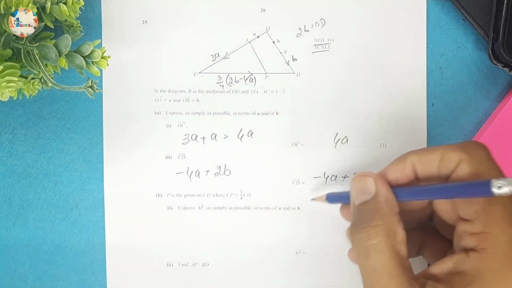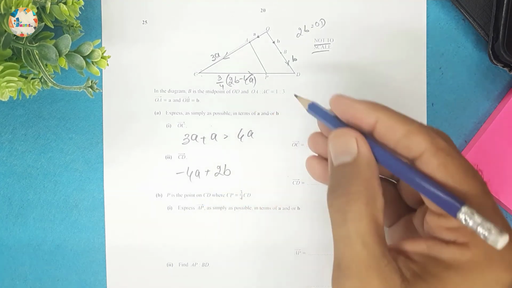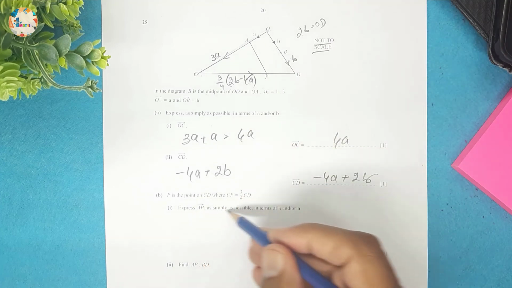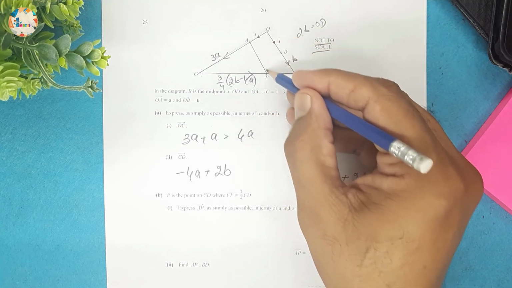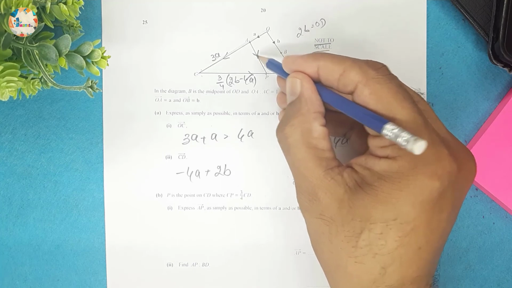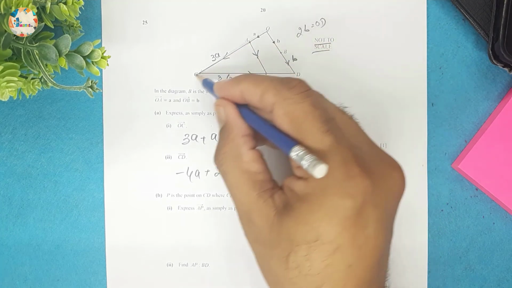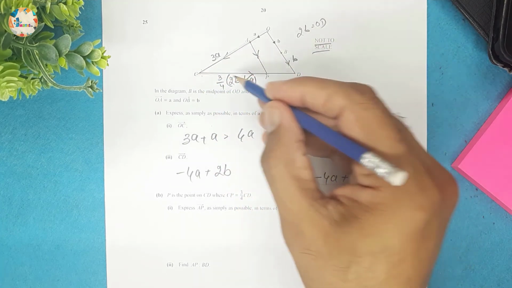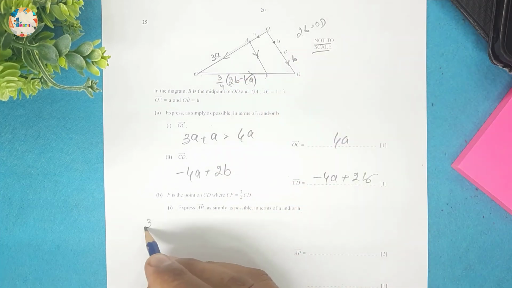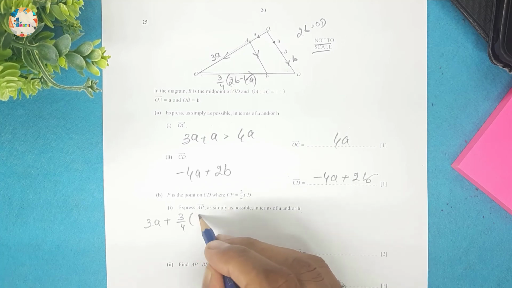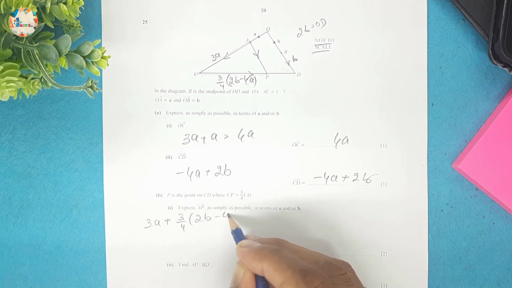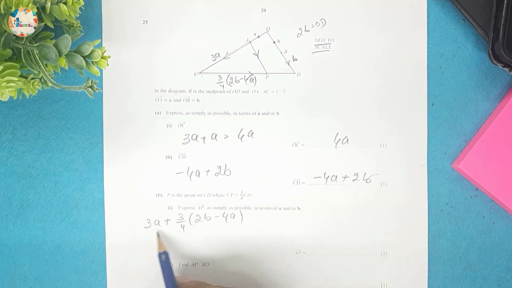So this is basically point P, and express AP as simply as possible in terms of A and B. So AP will be this direction. Starting from here, this will be 3A plus this one. So 3A plus 3 by 4 into 2B minus 4A, and we can simplify.